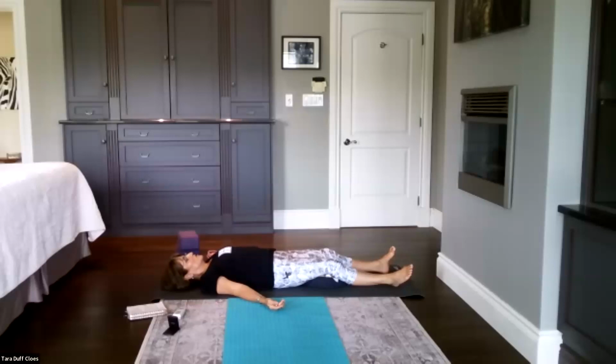And we don't want a small donut, we want a large donut. Breathe into your third eye. And soften your whole face. Soften all the muscles of your face as you exhale. Let the back of the head sink to the mat.